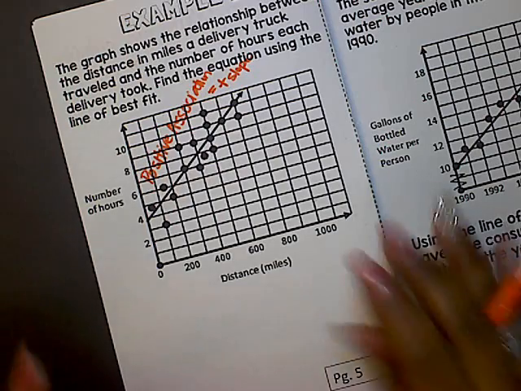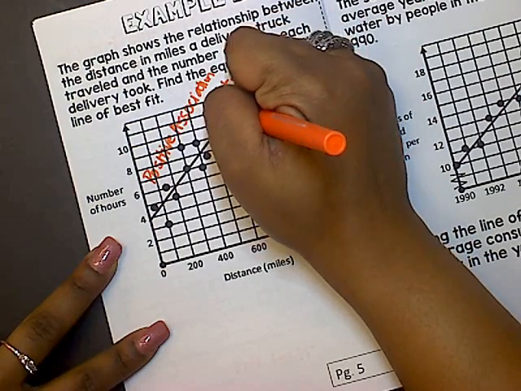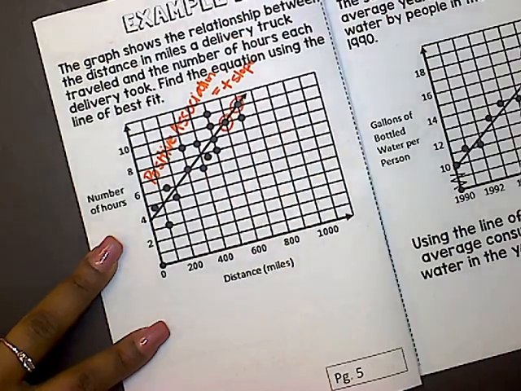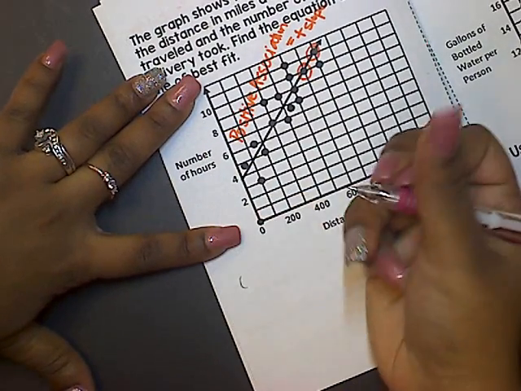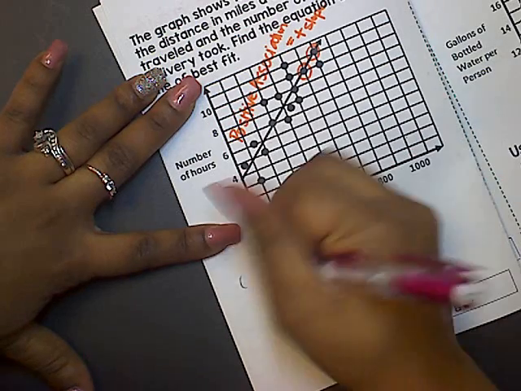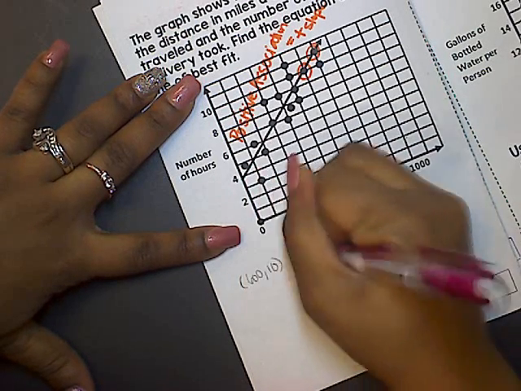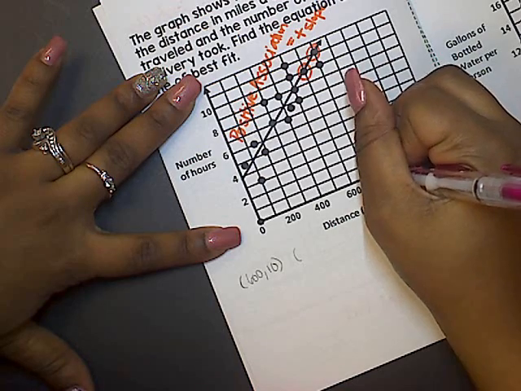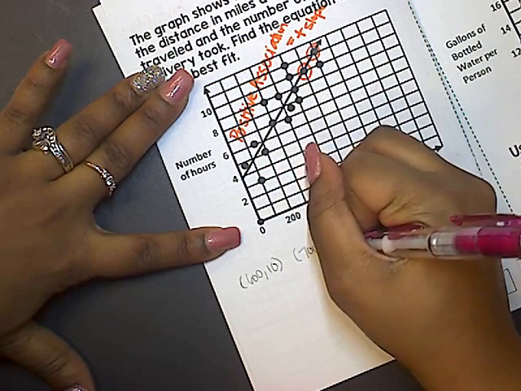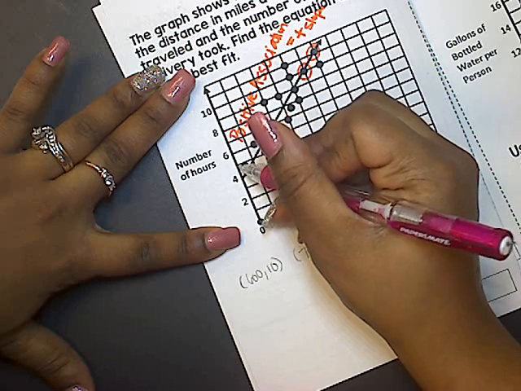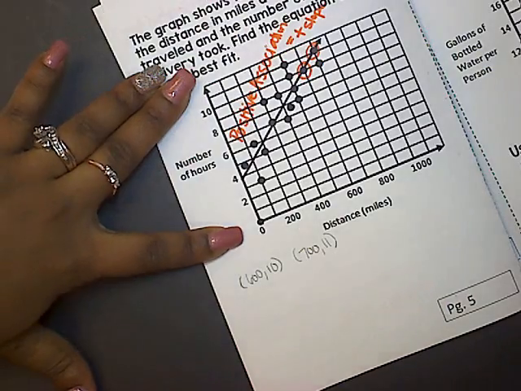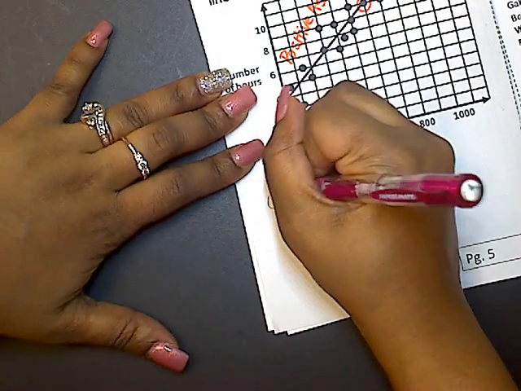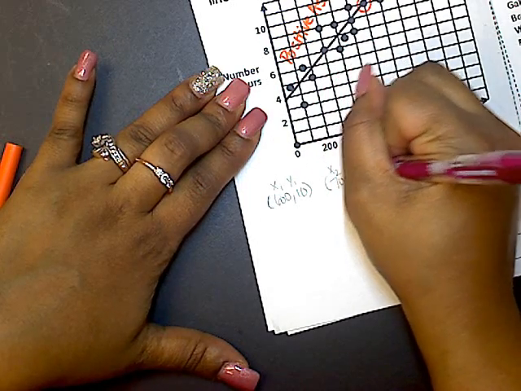And then we're looking for 2 points that are on this line. I want to choose points that are on lattice points so I don't have to guess. Like these are directly on intersections, so I do not have to guess at those 2 points. So my 2 points are, it looks like over 600 up 10, and then it looks like over 700 and up, where do these go? 1, 2, 3, 4, 5, 6, 7, 8, 9, 10, 11. Okay? And so you know what you have to do now, label it x1, y1, x2, y2.